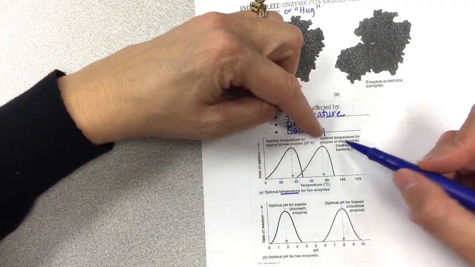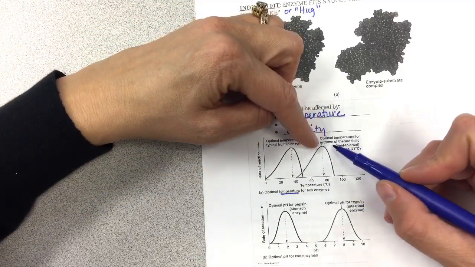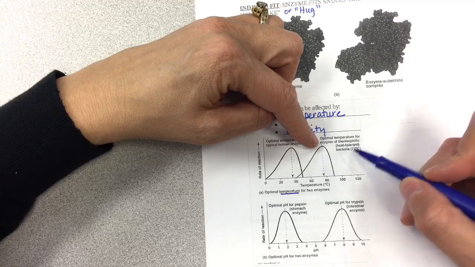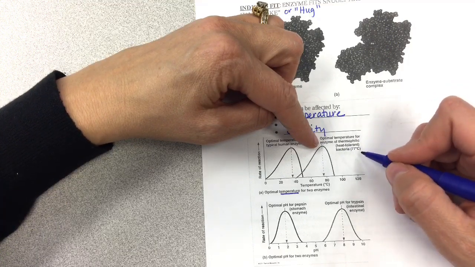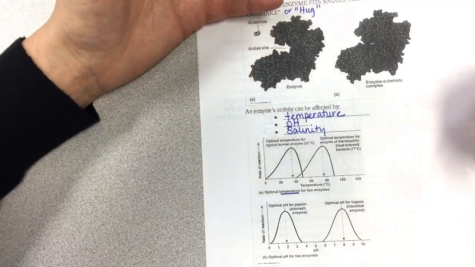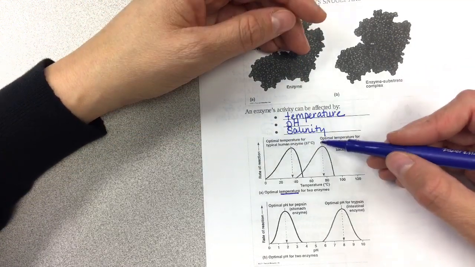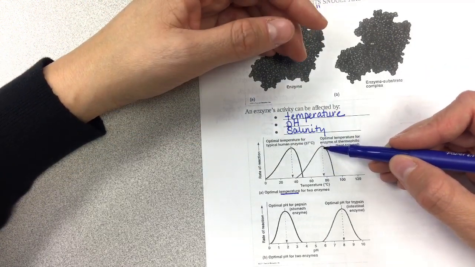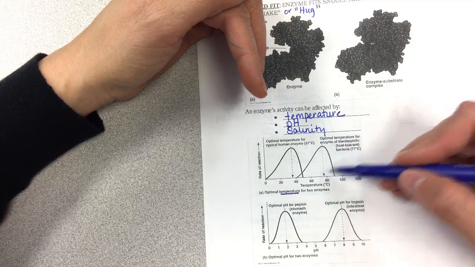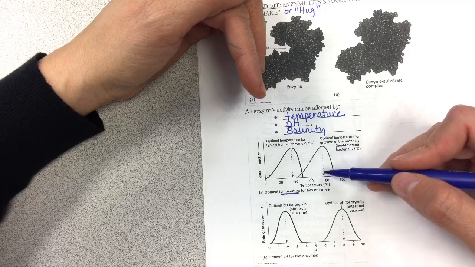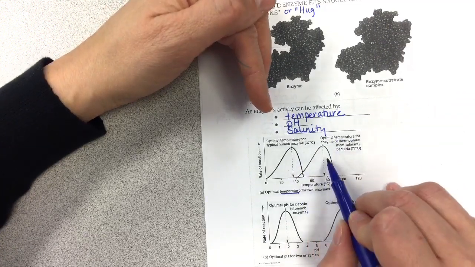Now notice here, the optimal temperature for enzymes of thermophilic bacteria, heat-tolerant bacteria. These guys live in very hot conditions, and they're able to survive in hot conditions because their enzymes are not denatured in those hot conditions. Their optimal temperature is 77 degrees Celsius, at which our enzymes would be way denatured.